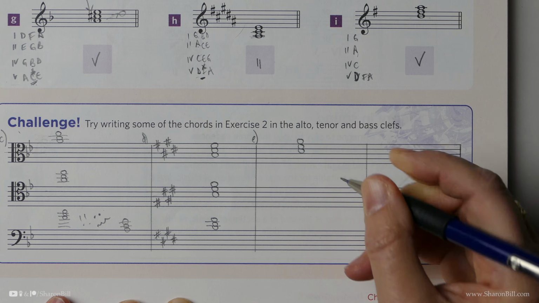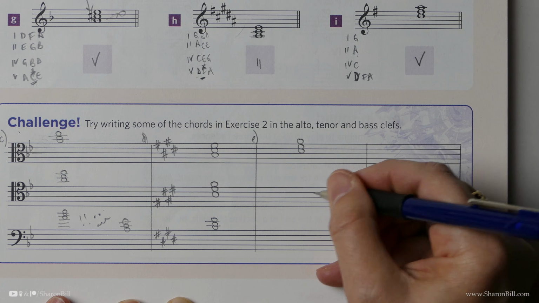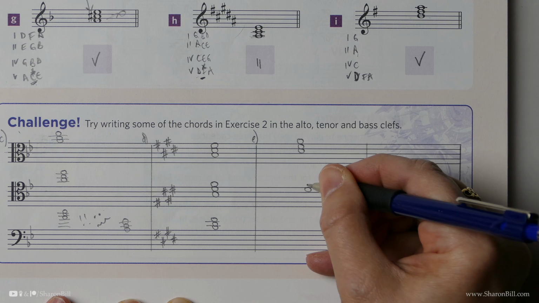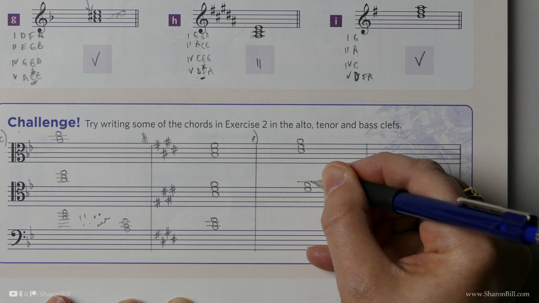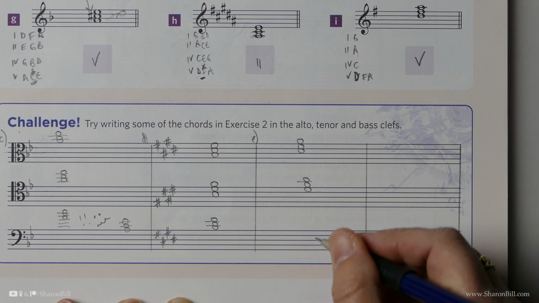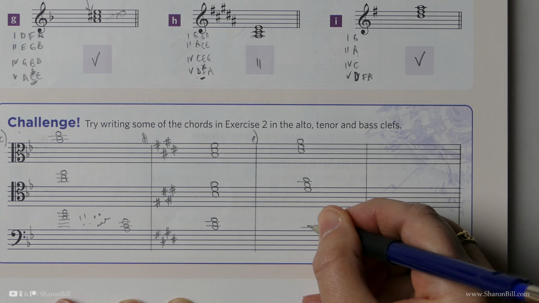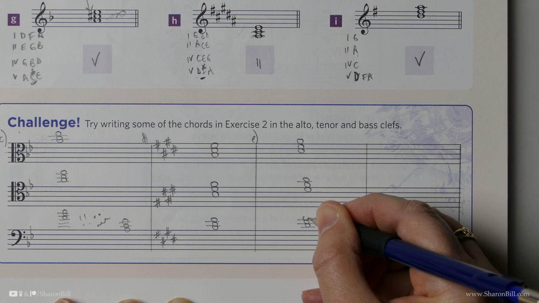There's chord 2. And so in the next clef, if this is middle C, this is D, first, third, fifth. And in the bass clef, if this is middle C, this is D, first, third, fifth.